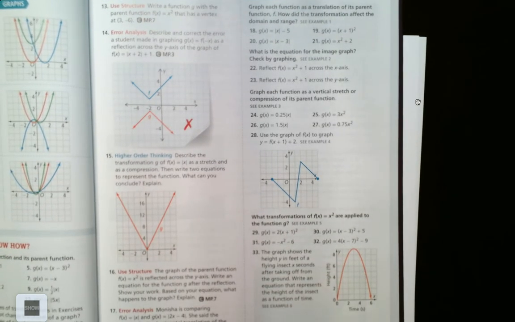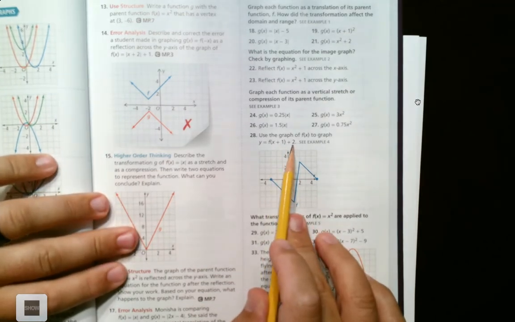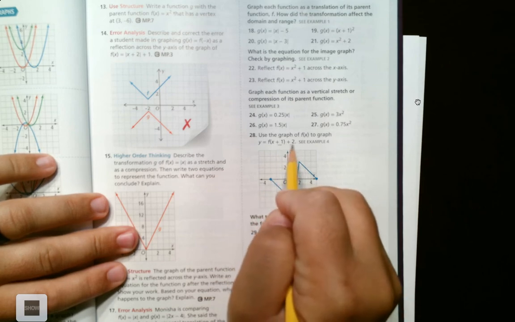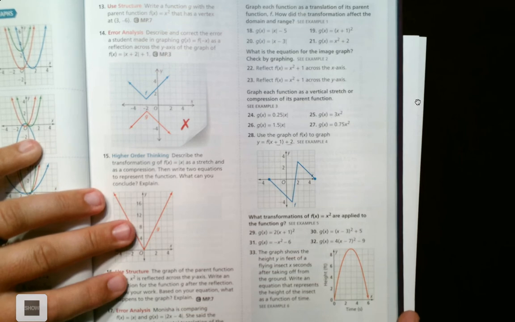Number 28, use the graph of f of x. So this is a really kind of crazy function. So don't get too caught up with what the function is, because that's not the concern. But they want you to graph it using these transformations. So you see here, there are two transformations. There's that +1 there. Don't do this. Don't write in your book. I'm just doing this because I don't really have any other way to do it. And that +2.